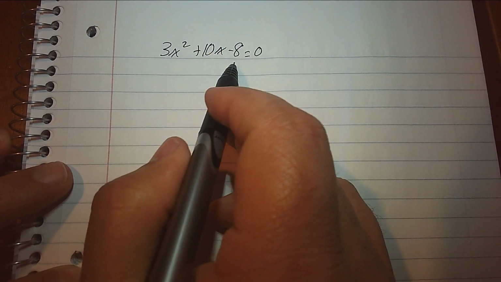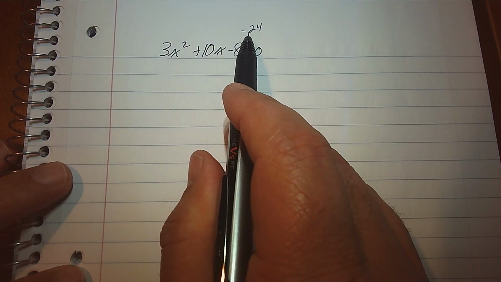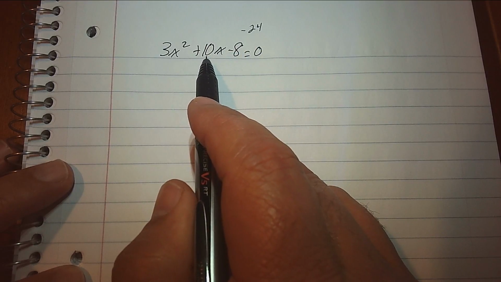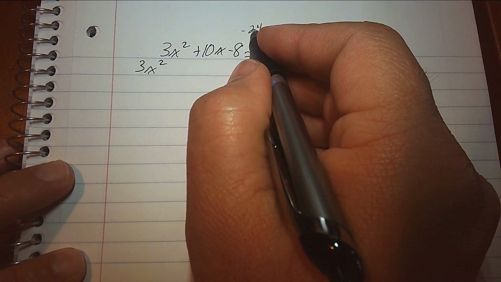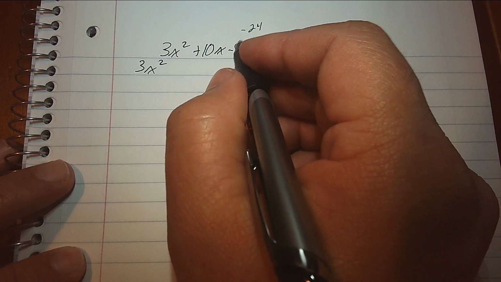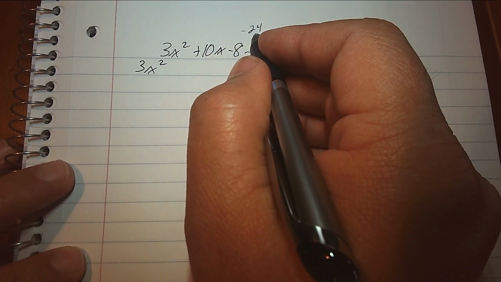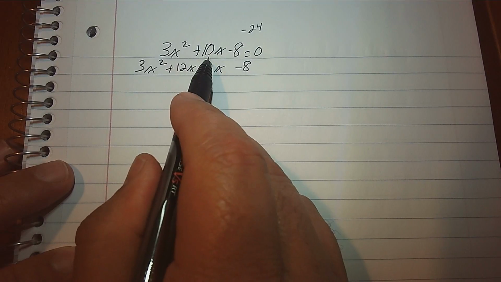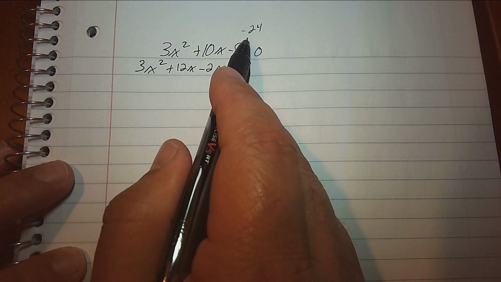Alright, so we've got to factor this. So 3 times -8 gives me -24. I've got to ask myself what two numbers multiply together to get -24, but will add up to +10. So I rewrite my first term, rewrite my last term. I know -12 times 2 is -24, but -12 plus 2 would give me -10. So that means I've got to make the 12 positive and the 2 negative. So I'm going to break this 10x up into 12x and -2x, because 12x minus 2x gives me +10x, and 12 times -2 gives me -24.